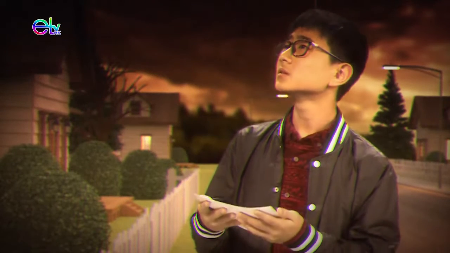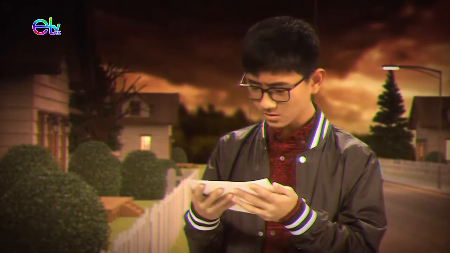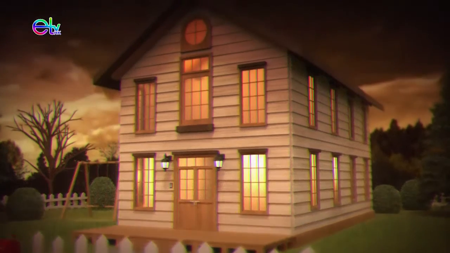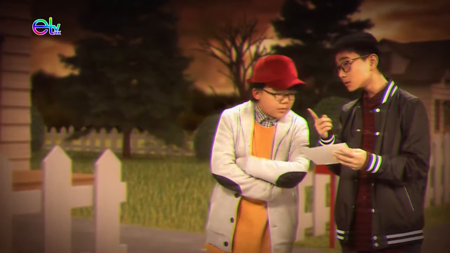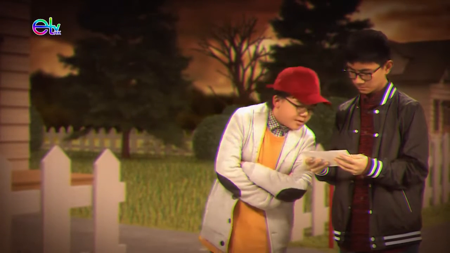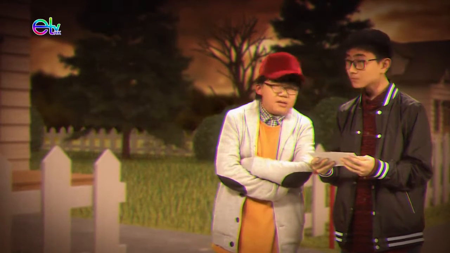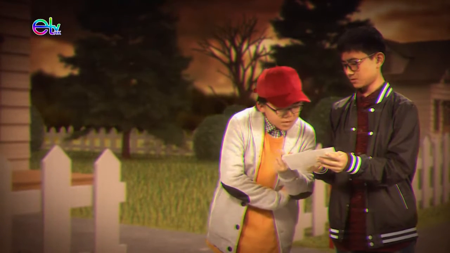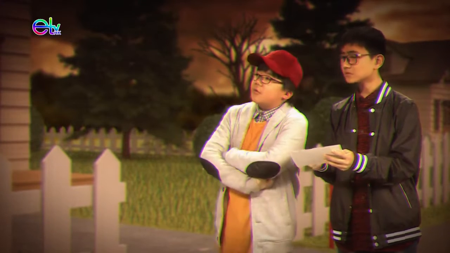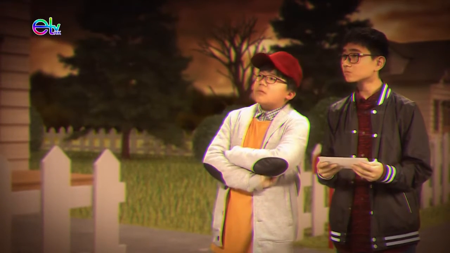Wait, is this the house? Look. Wow, your picture is weird. It looks like a haunted house. Is this it? Look. Number 13 on Einstein Road. Should be this one.